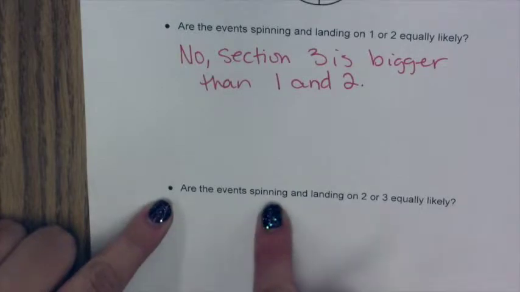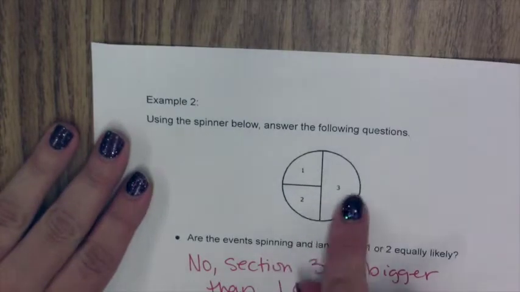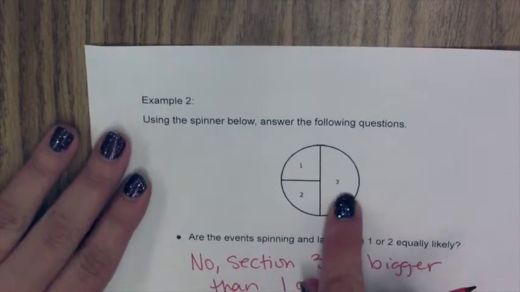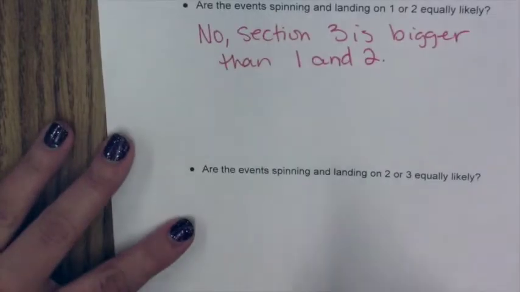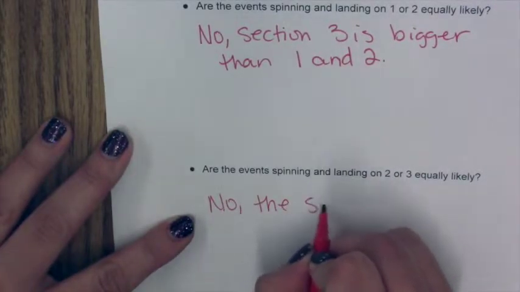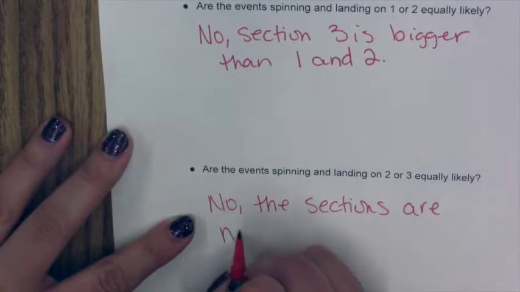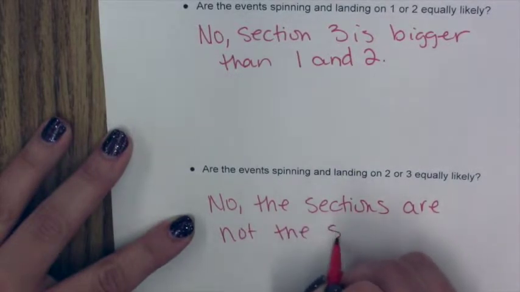Are the events spinning and landing on a 2 or 3 equally likely? 2 and 3 are not the same size, so therefore they are not equally likely. So again, no, these sections are not the same size.